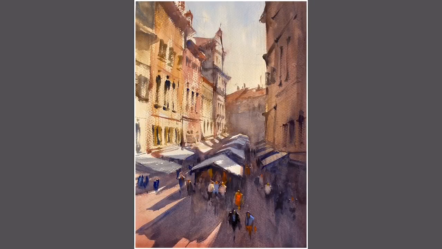Well, this is the finished painting, and I think we did a pretty good job capturing the marketplace. I like the feeling of the energy and certainly the quality of light.